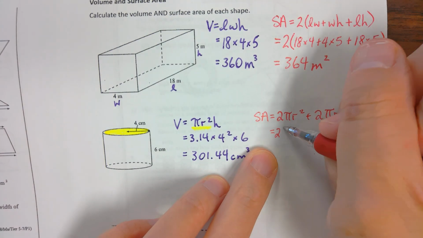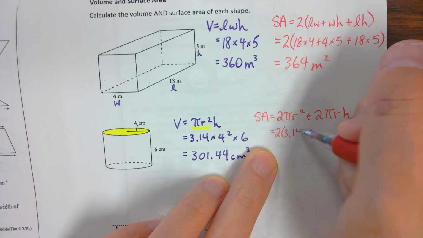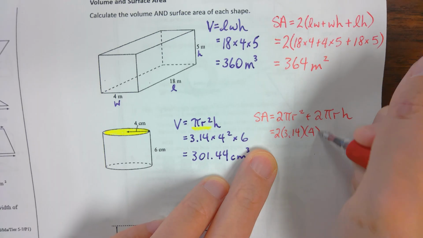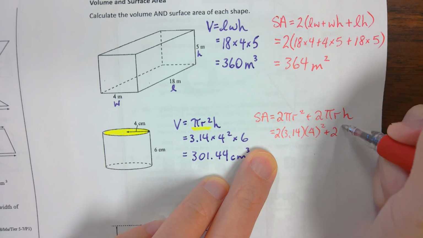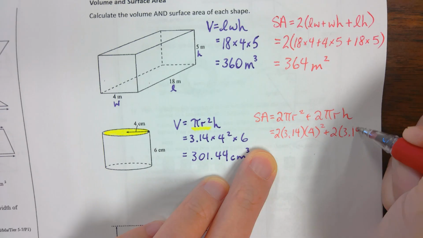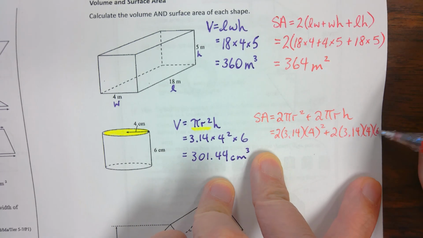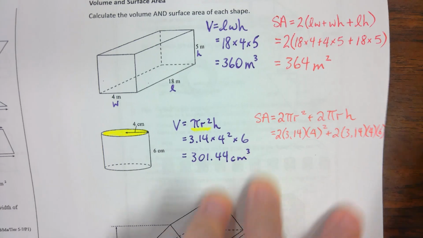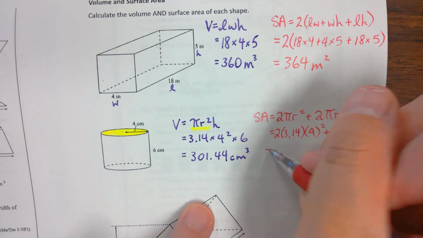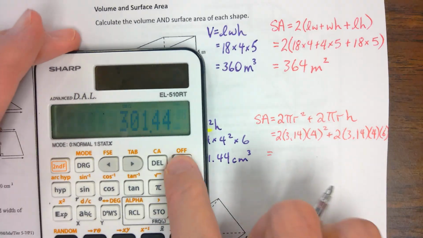So 2 times 3.14 times radius, which is 4 square, plus 2 times 3.14 times 4 times 6. Okay. Again, put everything into your calculator.